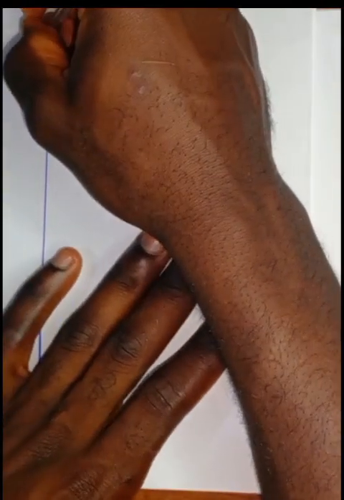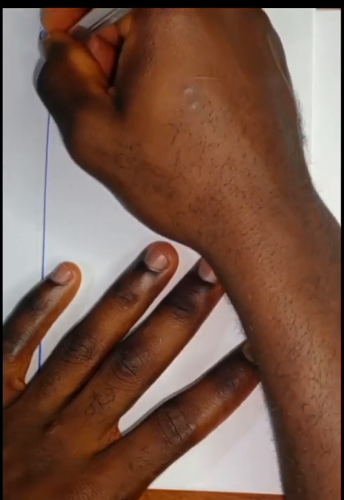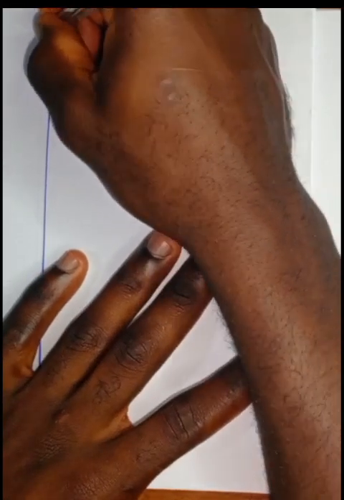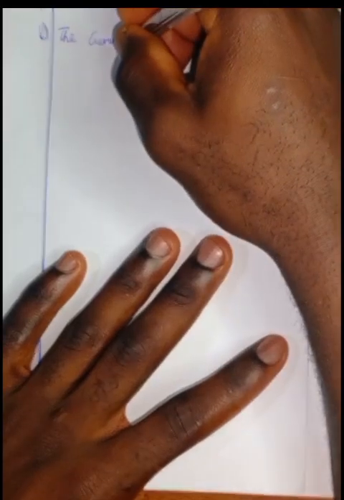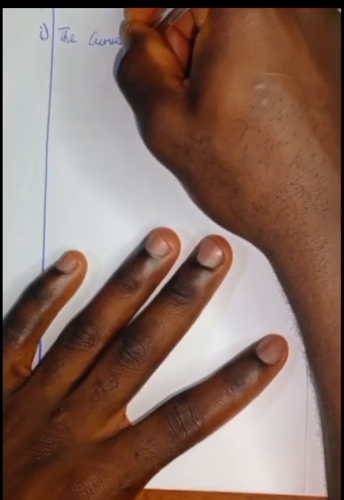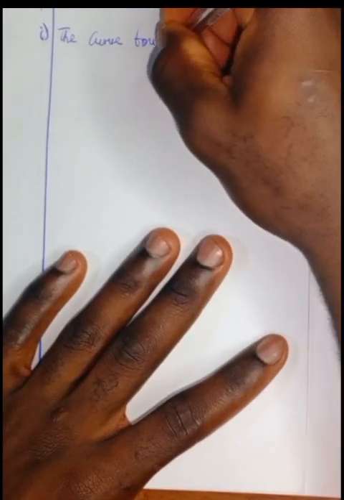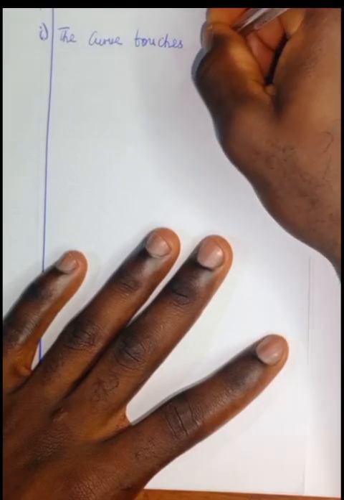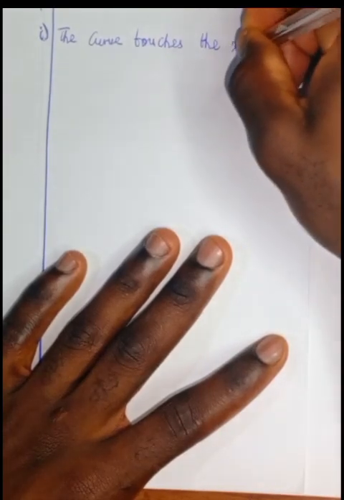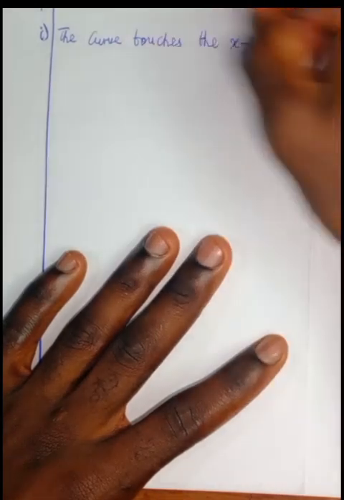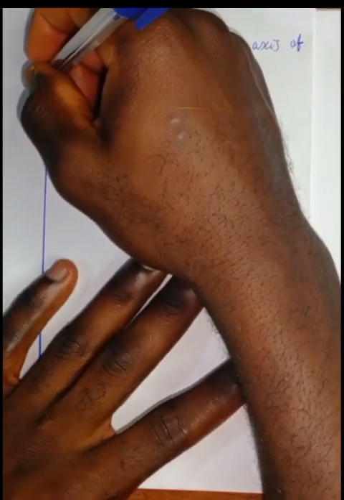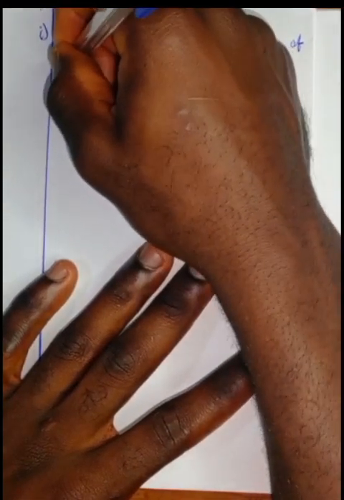For the first one, 1i, the first sketch: the curve touches the x-axis at 1 point.